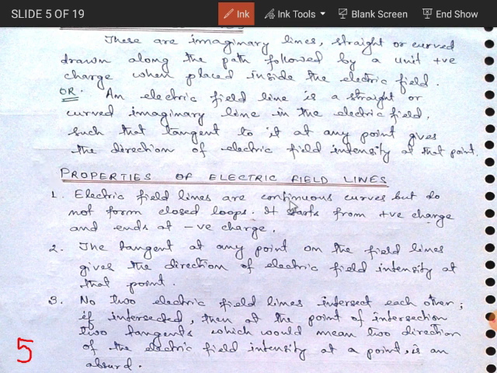Okay, it is a continuous one. Got it? If you draw electric field lines somewhere here, and there is a break, and they continue somewhere here after keeping a gap, it will not be like that. It will be a continuous curve. Okay, but they do not form closed loops.